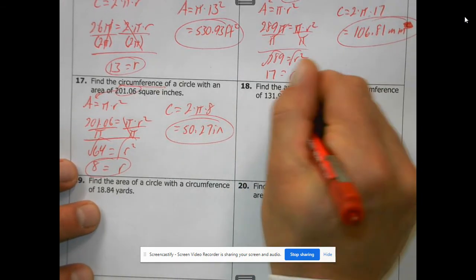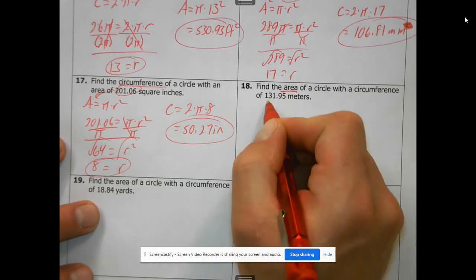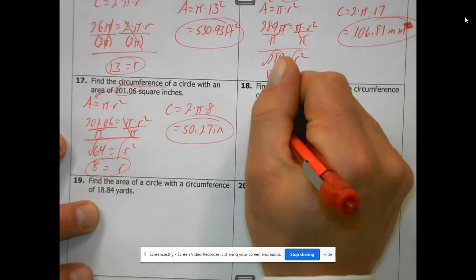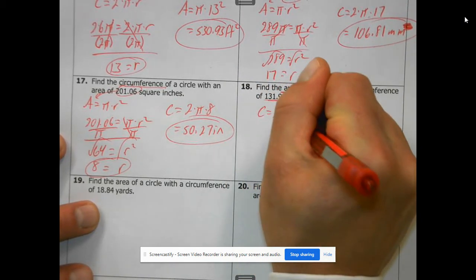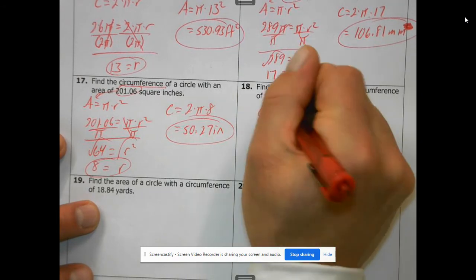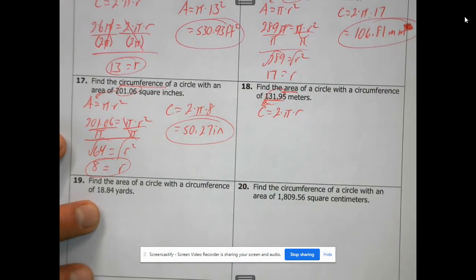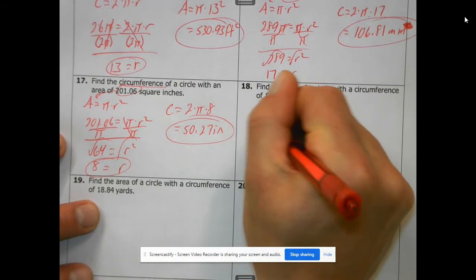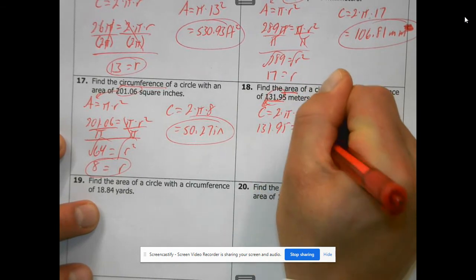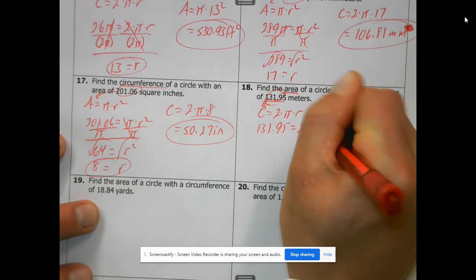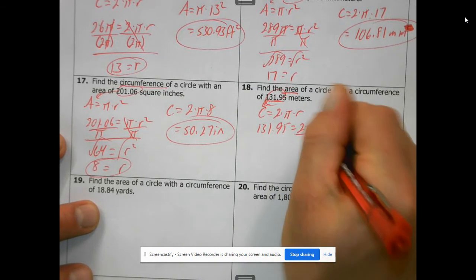18, find the area of a circle with a circumference of this right here, right? So we're going to use the circumference formula, then we'll solve for r. Plug this in for your circumference. 131.95 is 2 pi r. Divide both sides by 2 pi.